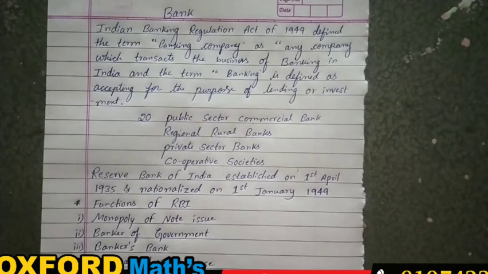It will not give money according to the demand of the Prime Minister and the Chief Minister. Based on the requirements, needs and keeping some safety measures, the Reserve Bank of India will issue the notes to the central government as well as to the state government also.